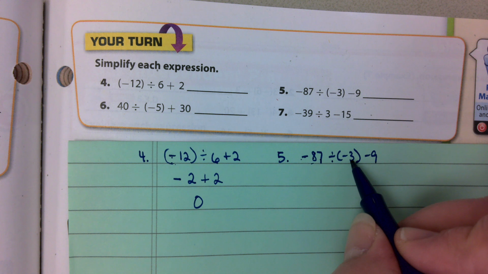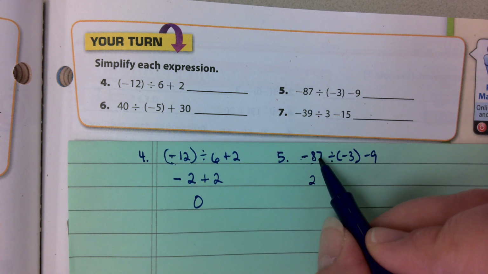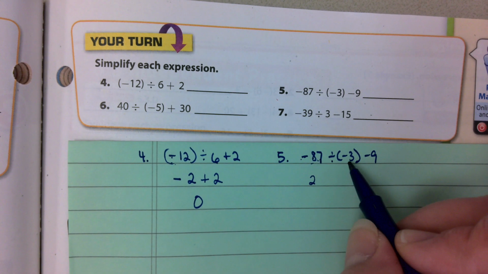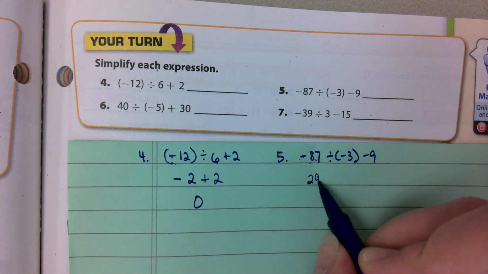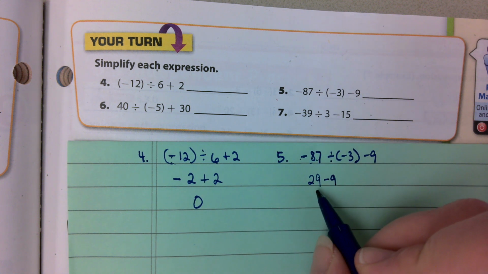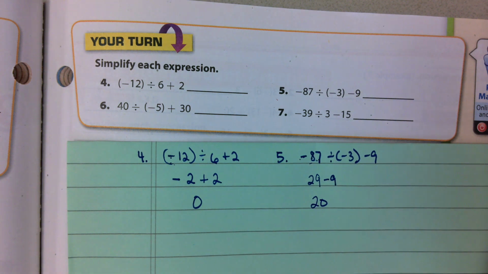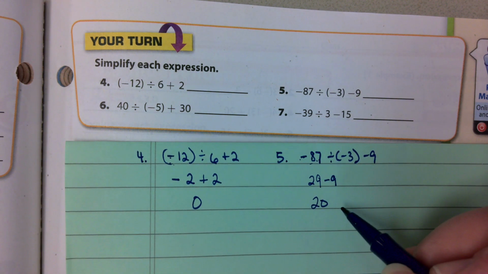So 87 divided by 3. 3 goes into 8 2 times. 2 left over. 3 goes into 27 9 times. So we should have 29 minus 9. And then 29, take 9 away, I have 20 left. So simplify number 5, you should get 20.